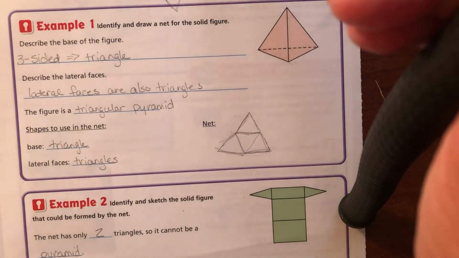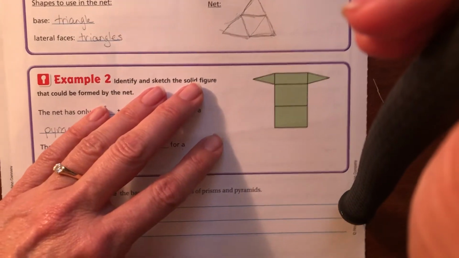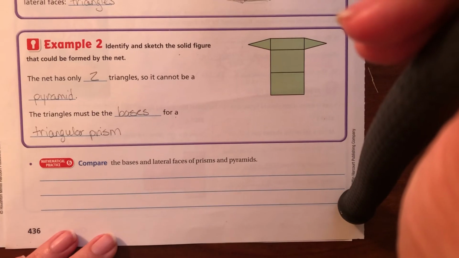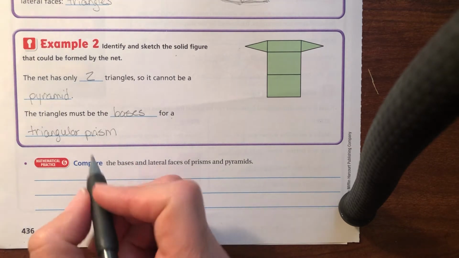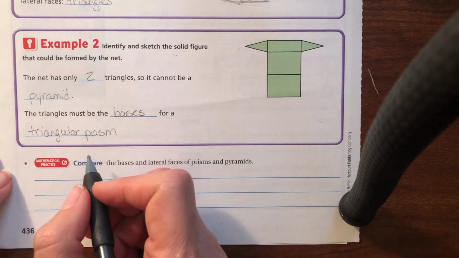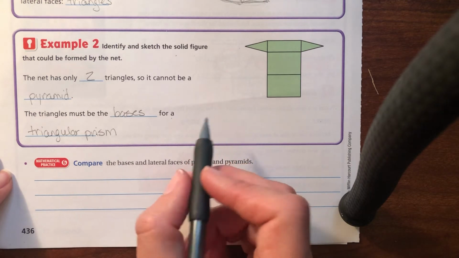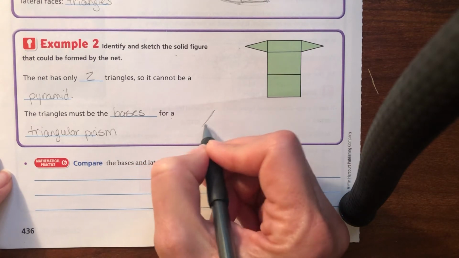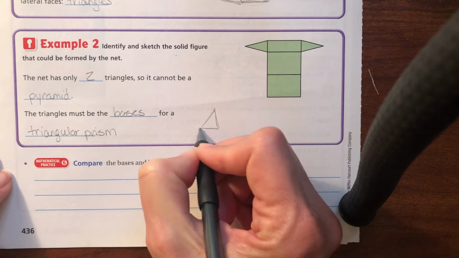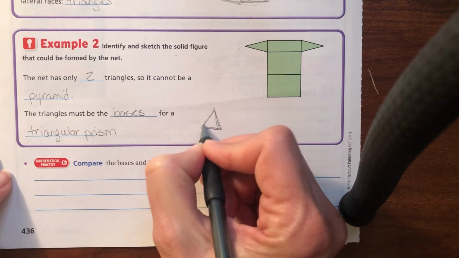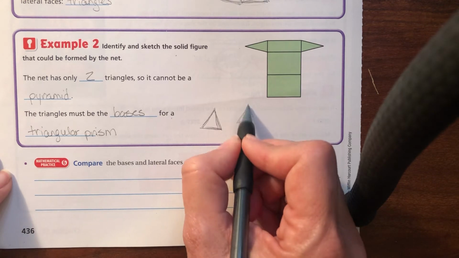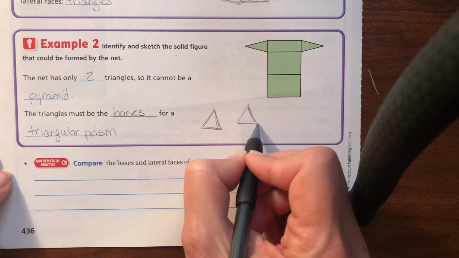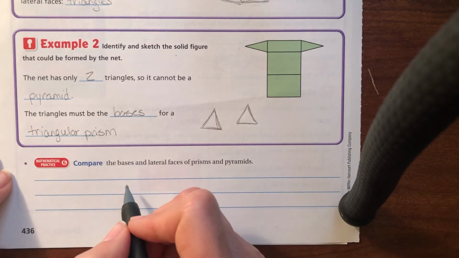Okay. So we're going to compare the faces and the lateral faces of our, let's see, and I've misplaced my pencil. Here we go. Oh, I didn't draw this. Sorry. Okay, so I need a triangle. And a second triangle. Make them look the same.